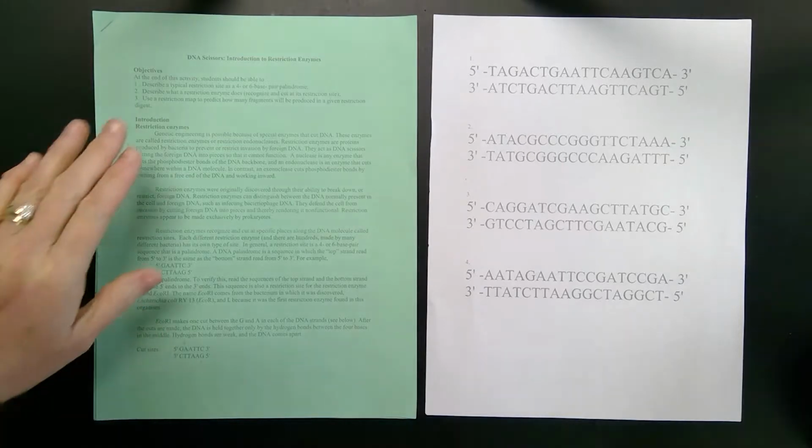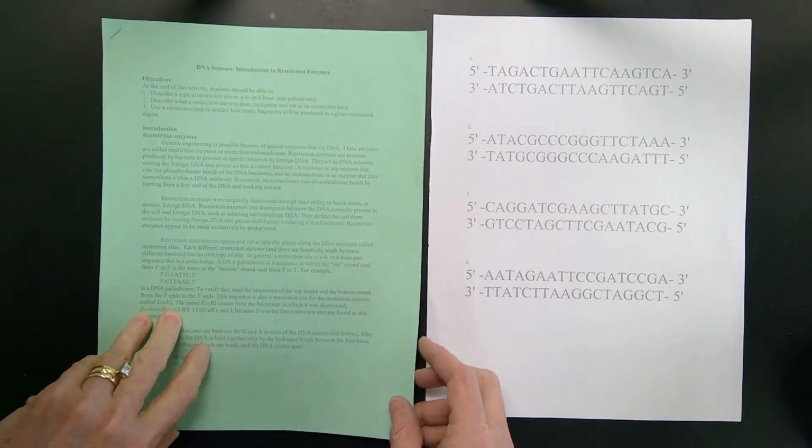All right, so this is an explanation of the DNA scissors activity from class. So if you're absent or if it didn't make sense. So if you read all this stuff, it talks about restriction enzymes. And restriction enzymes are found in bacteria, and they cut DNA strands in predictable places. So what that means is we can use certain DNA or bacterial restriction enzymes to cut DNA the same. So if we have one kind of DNA and another kind of DNA and we want to put them together, we can cut them and then they will stick together.